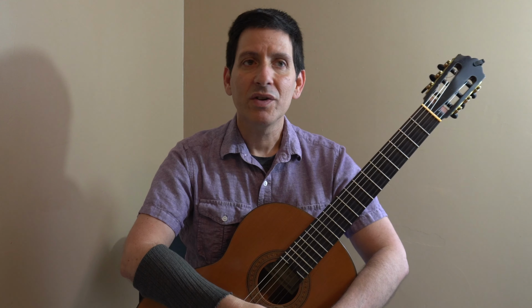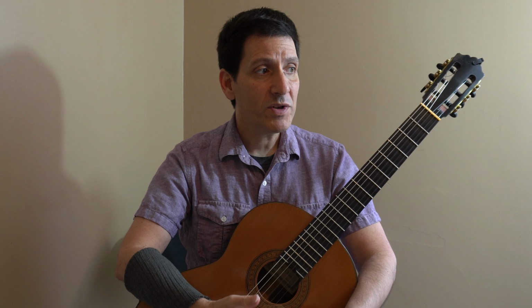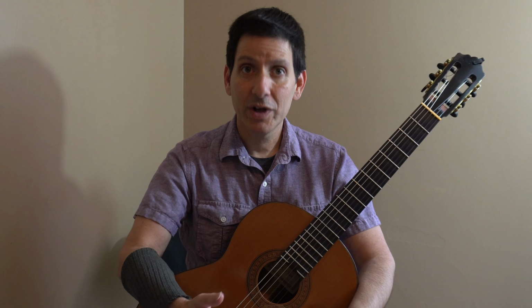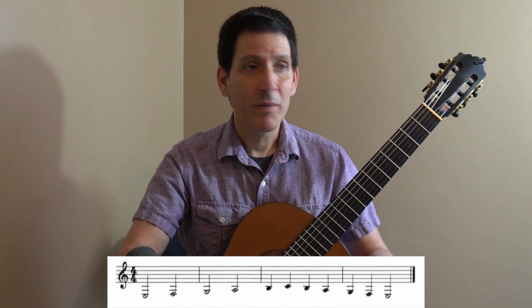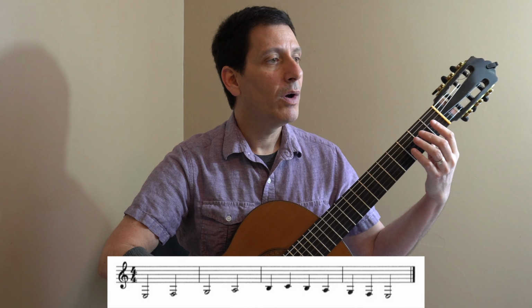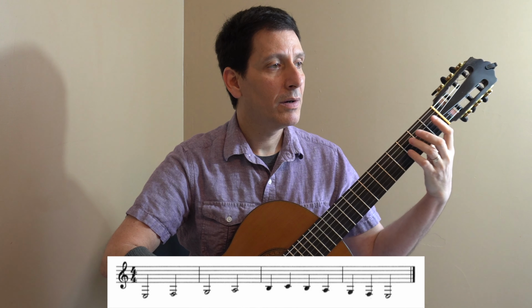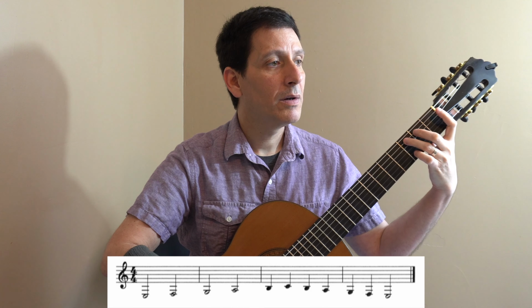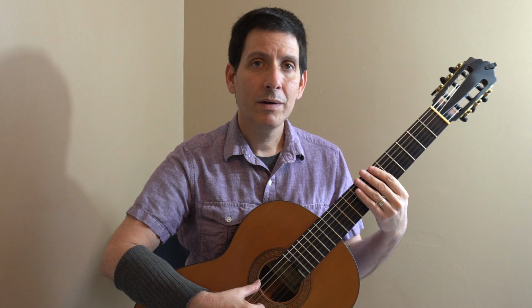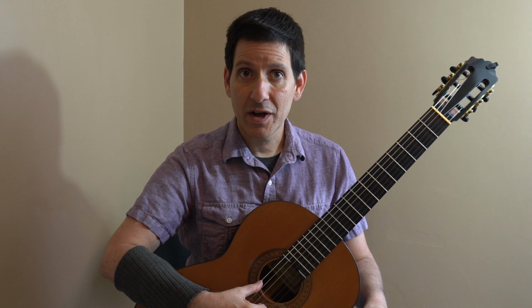At the top of page 42, we have 2 musical examples that use all the notes that we've learned. The first one's fairly straightforward. It's going to use mostly notes on the 5th and 6th string to really be sure that we know those notes. So I'll go ahead and play through it. 1, 2, 3, 4. Very straightforward. Again, I'm using the thumb for all of those notes.